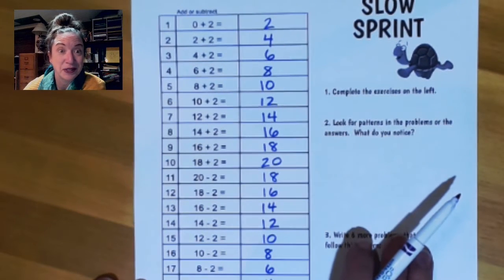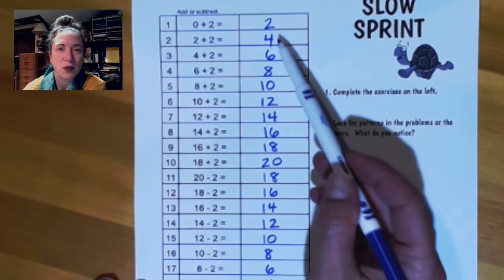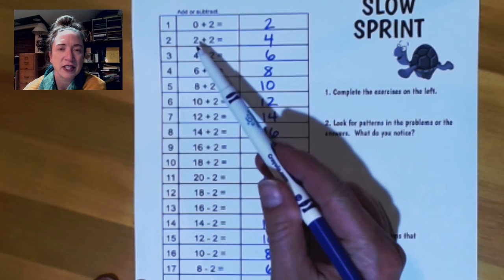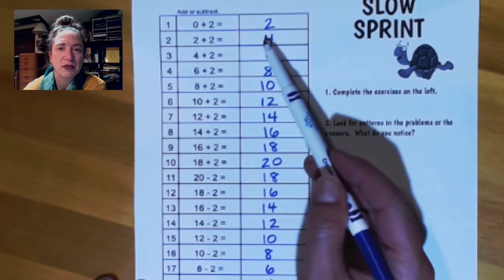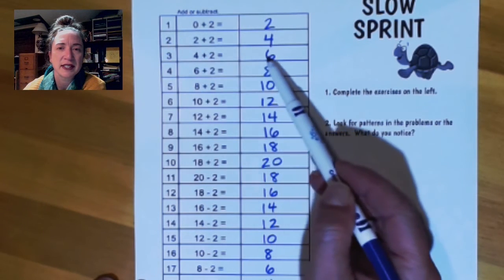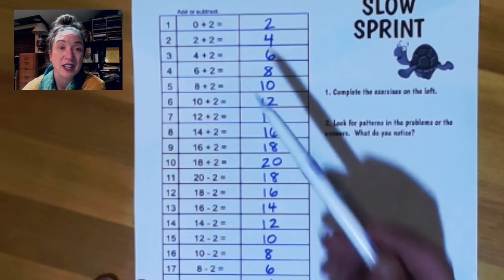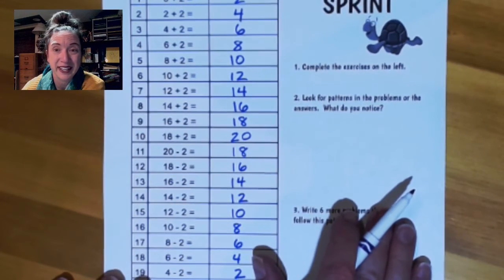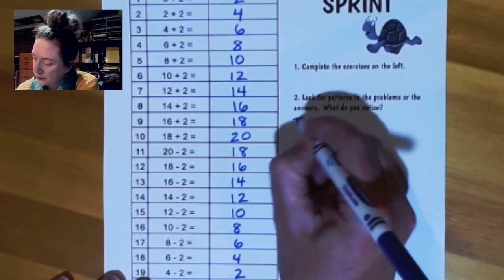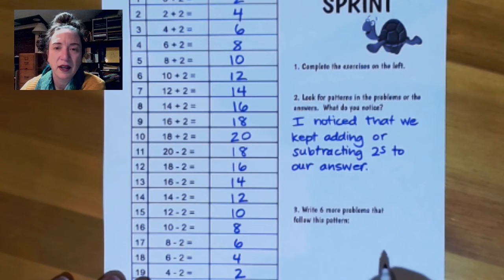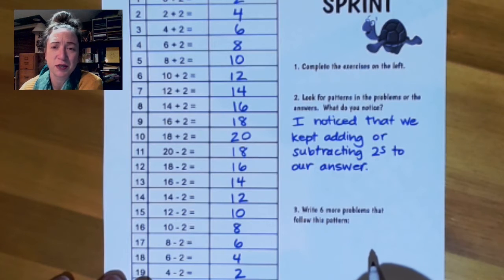And the third thing I notice on this one is that whatever our answer was here is our add-in for the next problem. 2 plus 2 is 4, and there's the 4 again. 4 plus 2 is 6, and there's the 6. So I noticed a lot on these, so I'm going to explain the pattern that I see. I noticed that we kept adding or subtracting 2's to our answer.